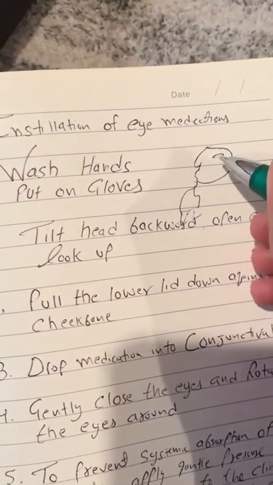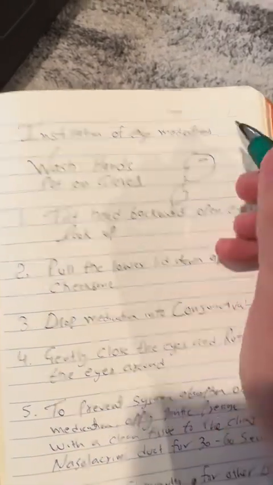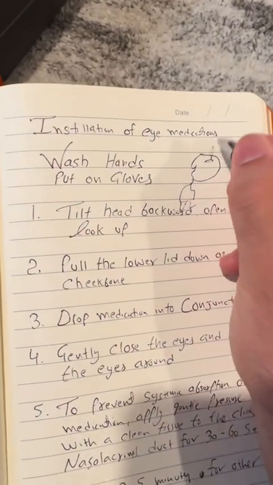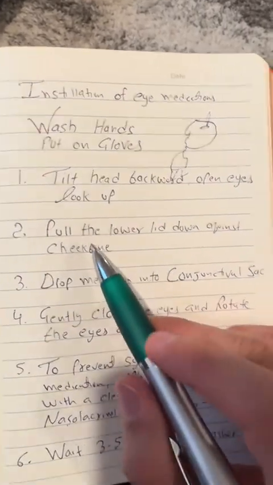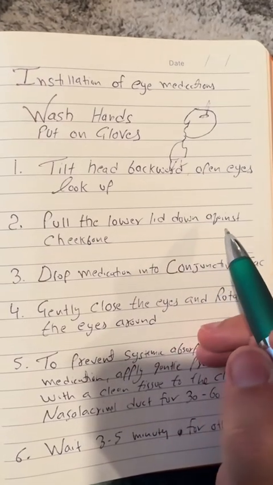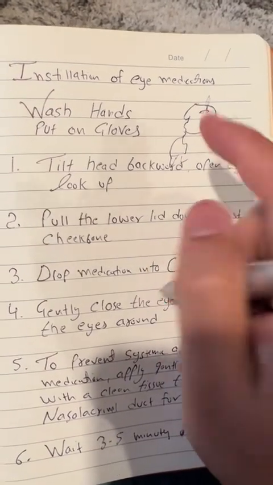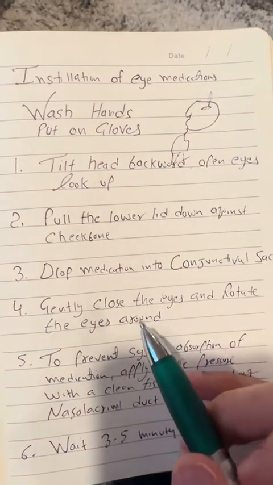So ask him to tilt the head backwards, open the eyes and look up at the ceiling, so you can give drops. Next thing is, you pull the lower lid down against the cheekbone.